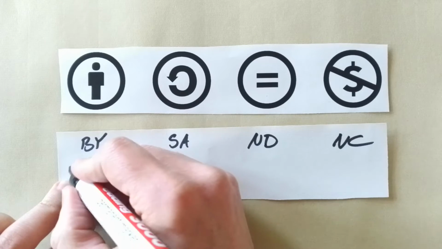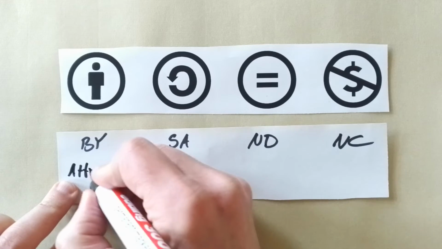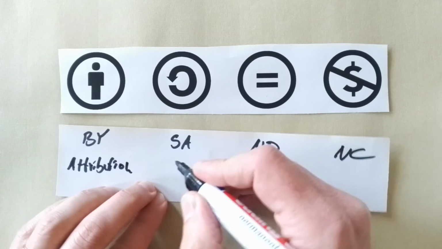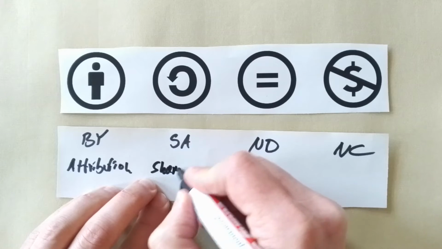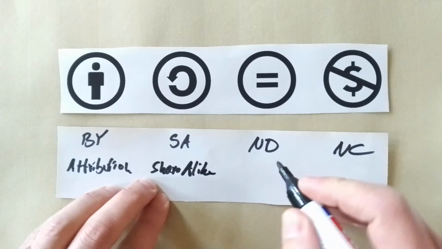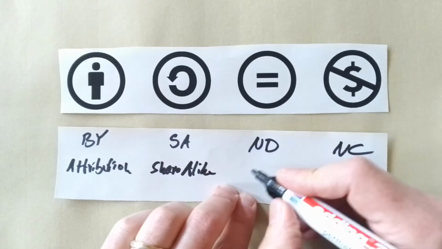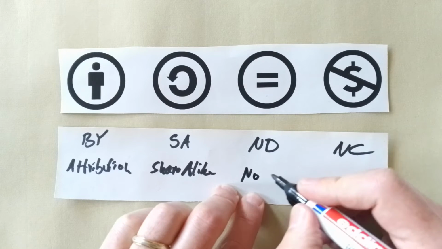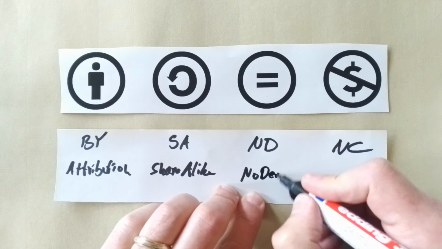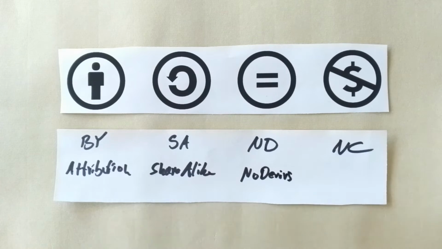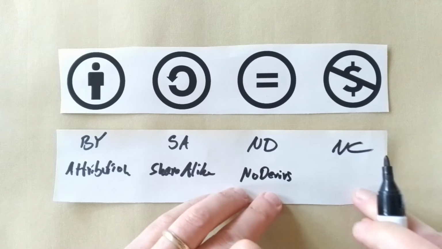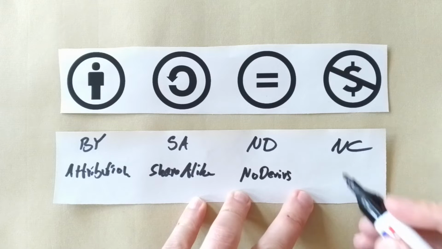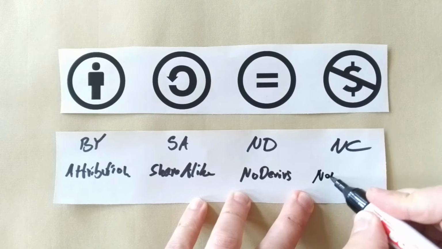BY is also attribution, share alike, again non-derivatives, no derivatives. Sometimes you see it written like this, no derivs, but that applies to older licenses, so better don't use it. So better use ND or no derivatives. And then we have non-commercial.